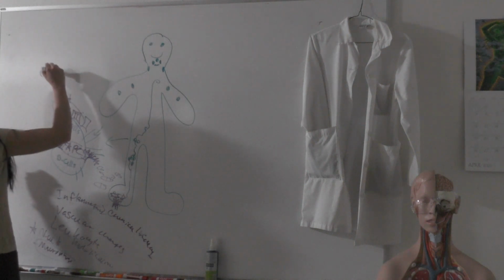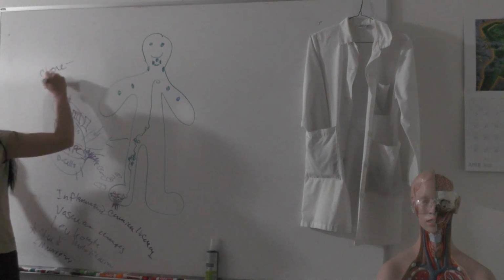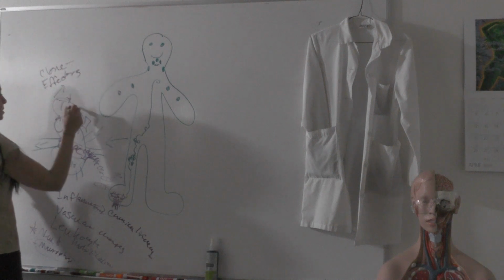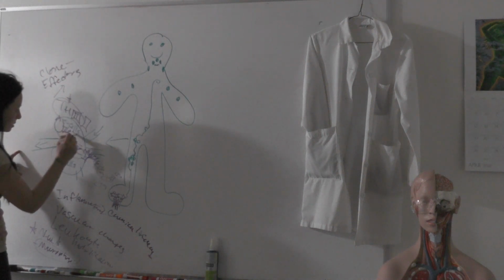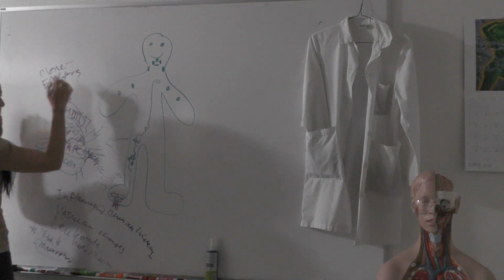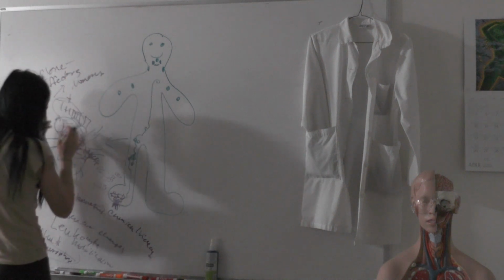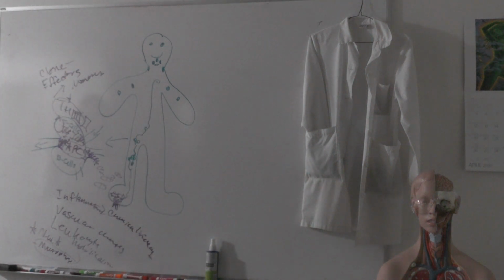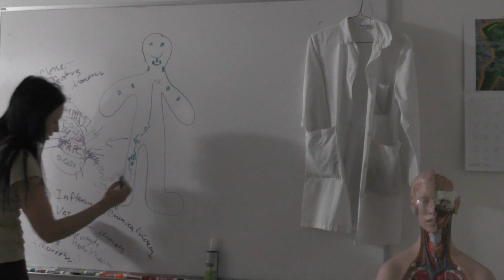So I'm going to form a clone, and then I'm going to differentiate. My effectors are going to do the effector response of a T helper cell, which is sit in here and pump out interleukins. So here in the lymph node, interleukin level is going to go up. So they're pumping out interleukins. And then I've got memory cells that are going to hang out here and wait until next time I meet purple bacteria.